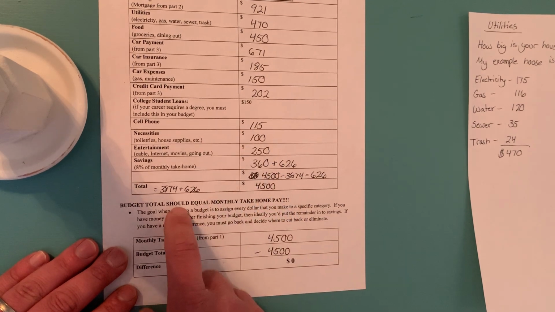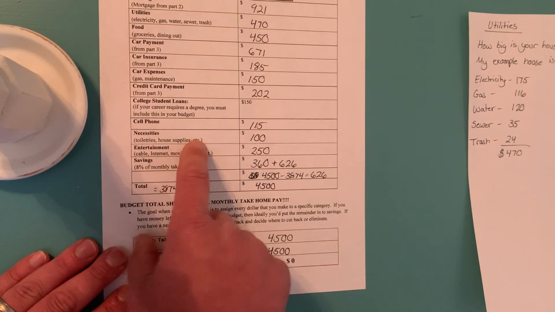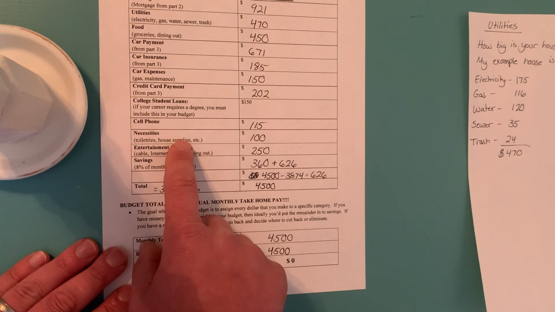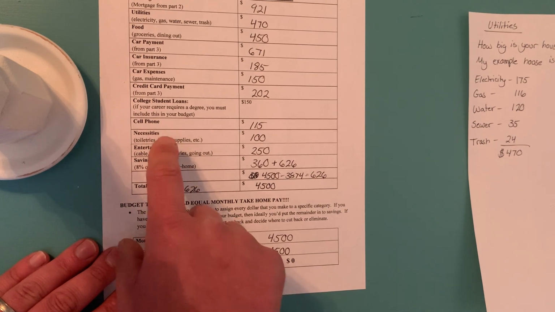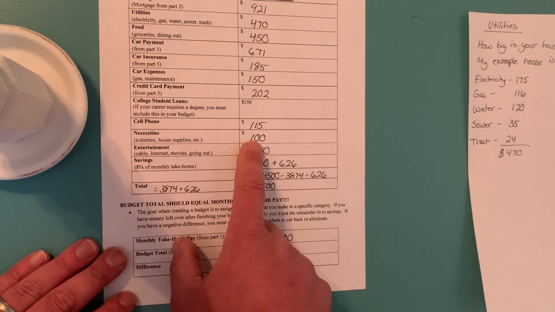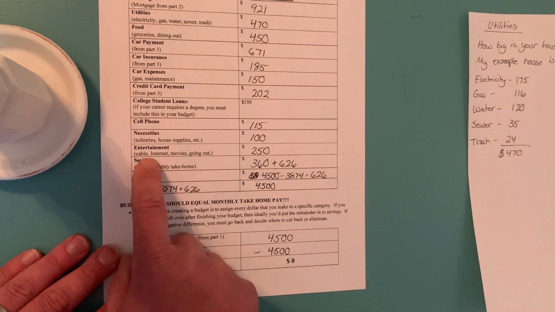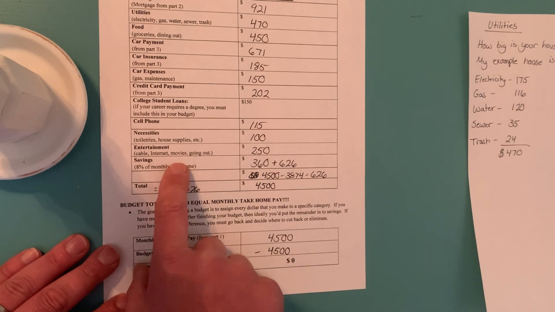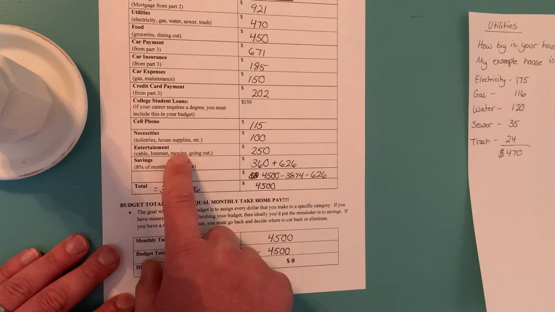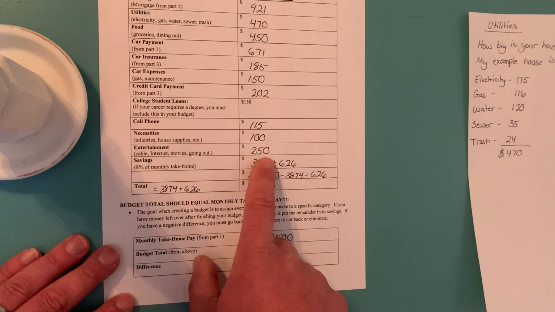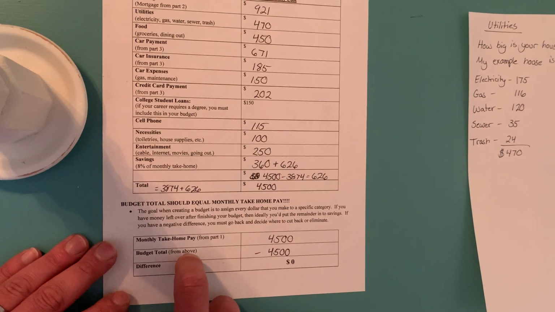That's for one person. Necessities: toilet paper, house supplies, anything you need to run a household, air conditioning filters, the list goes on and on. I put about $100 a month. Entertainment, do you want to have cable in your house? Do you want to have internet in your house? Do you want to go out with friends, go out to eat, go to the movies, etc.? That adds up quick. I put about $250.